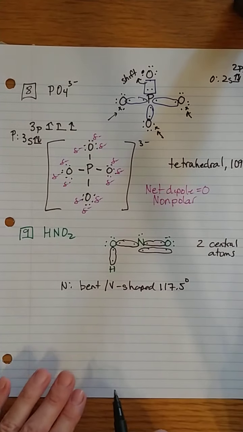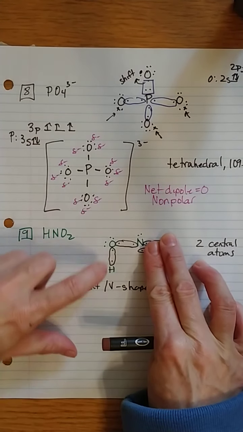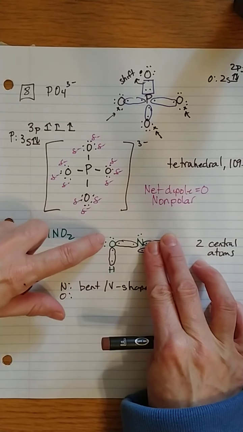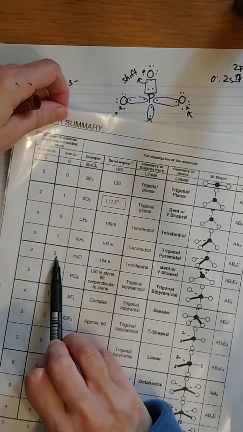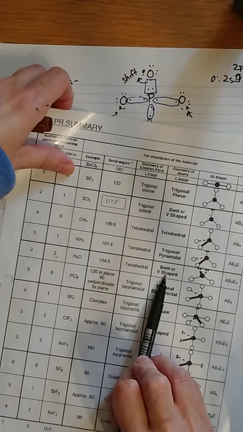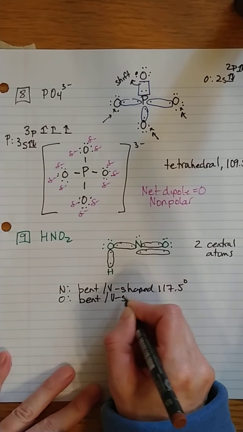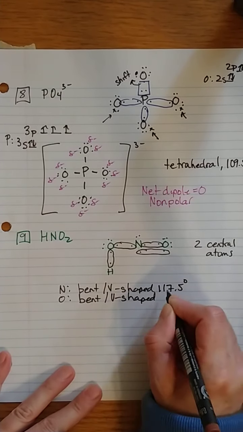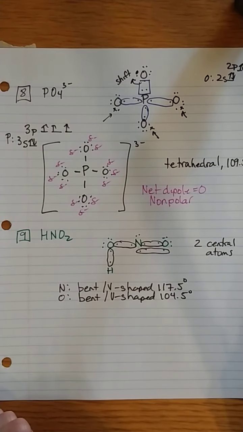Okay, so this is going to be bent or V-shaped at 117.5 degrees. And then this oxygen, if we cover up what comes off the N, we have 2 bonded pairs, 2 lone pairs. So 2 and 2 is bent or V-shaped, but it's the smaller angle one. So this is bent, V-shaped, but this one is 104.5 degrees. So this is a smaller angle.